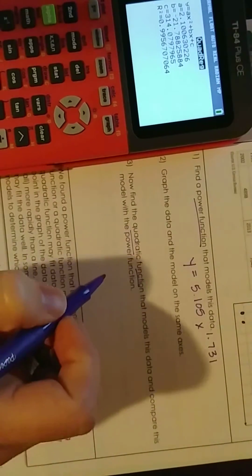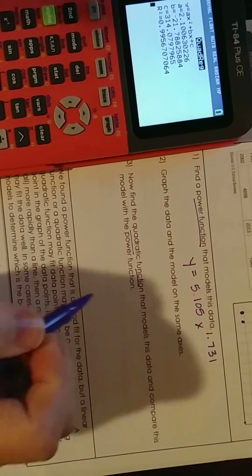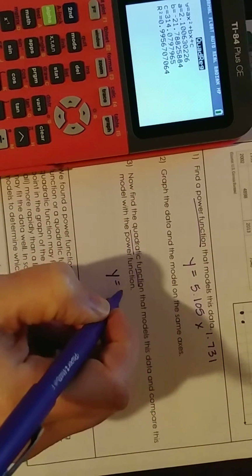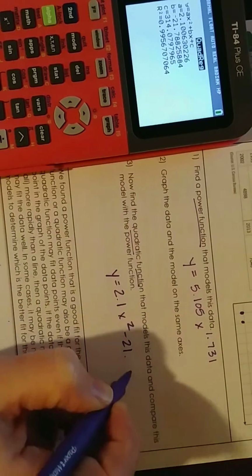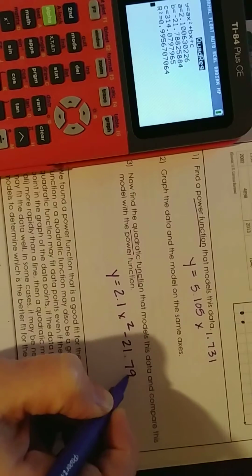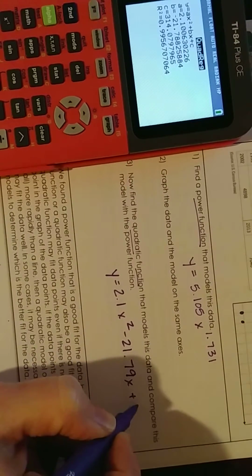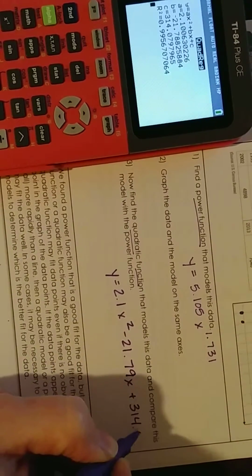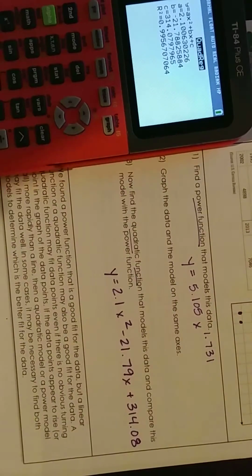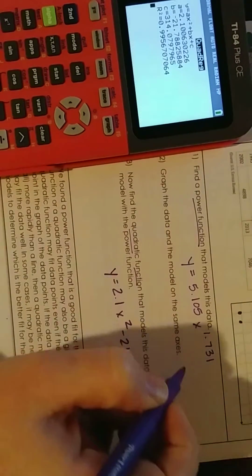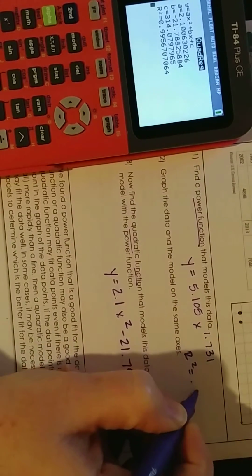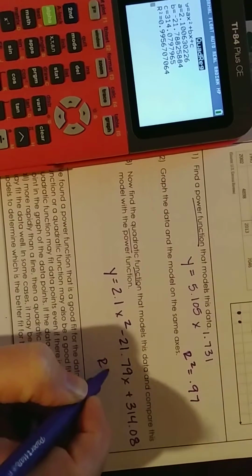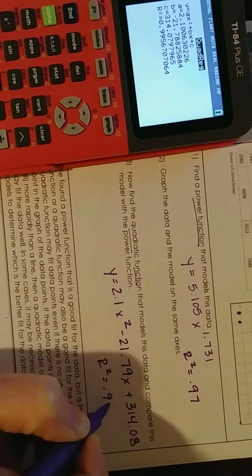Oh, that R value is actually closer. So I've got y is equal to 2.1 x squared minus 21.79 x plus 314.08. Okay, but on this previous one, my r squared value was 0.97. This one, the r squared value is closer, 0.995.